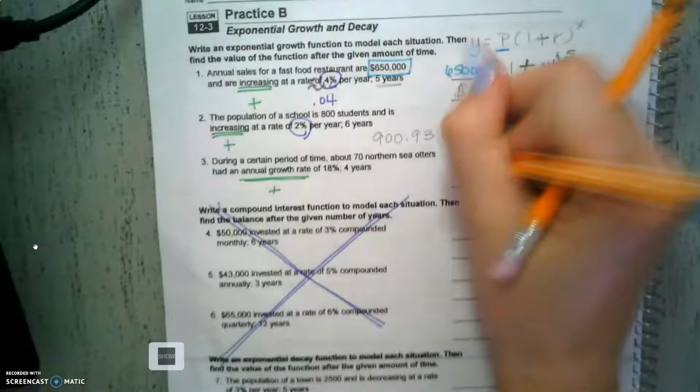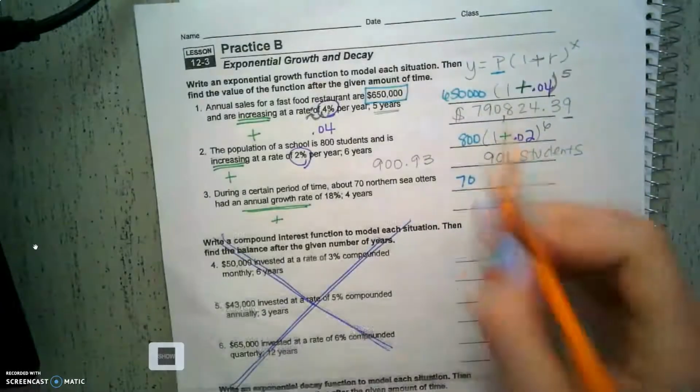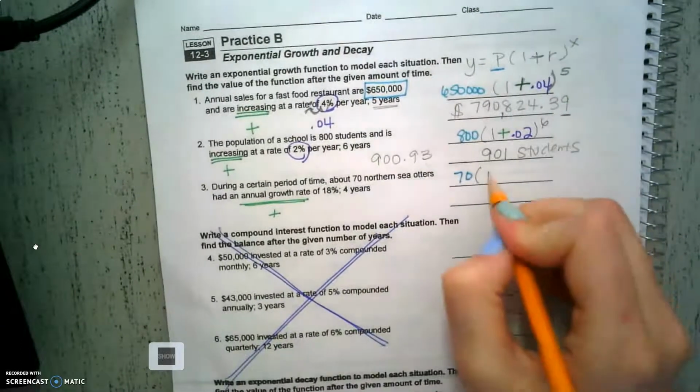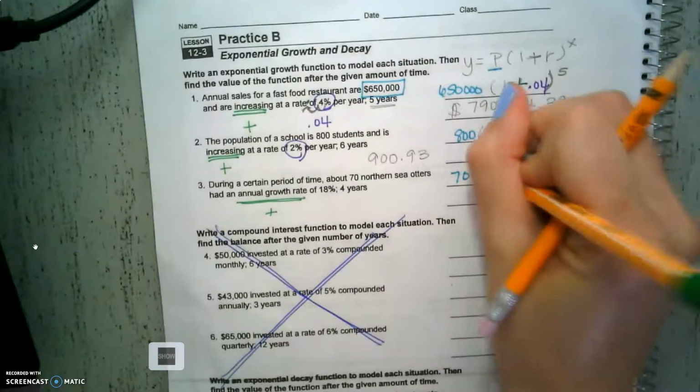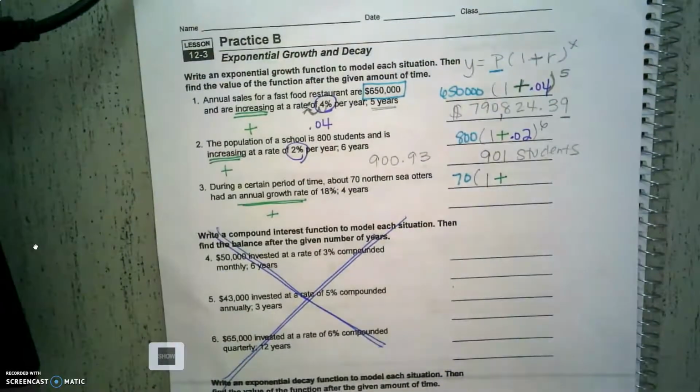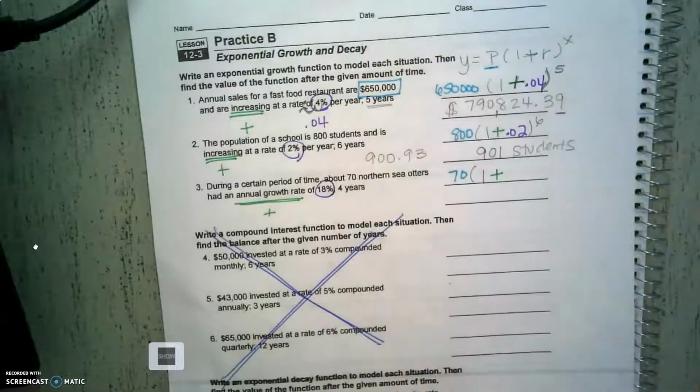Again, we have a growth. There are 70 northern sea otters. We know we're going to be adding because of that annual growth rate. That tells me to add. I have a percentage of 18%.